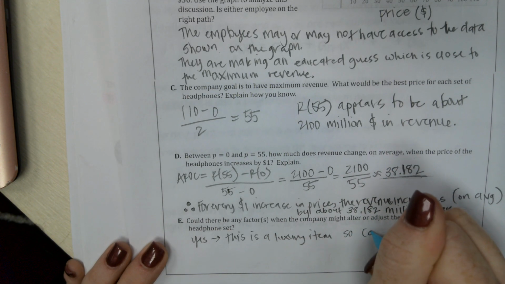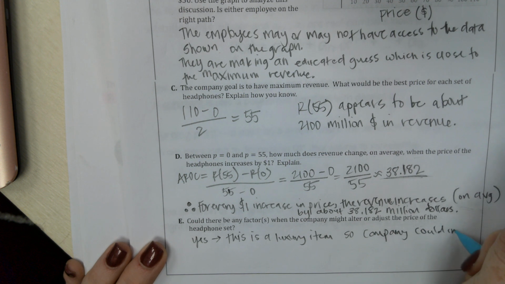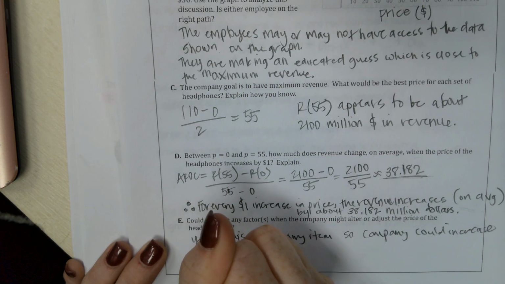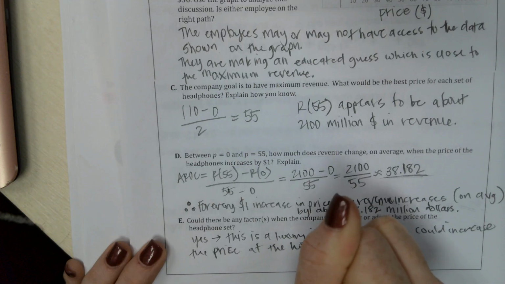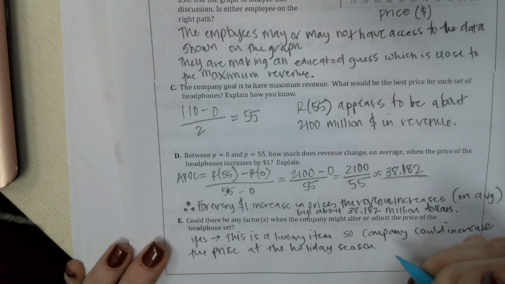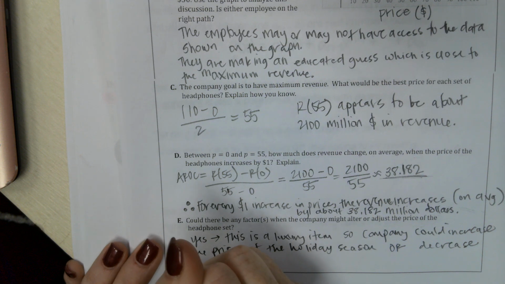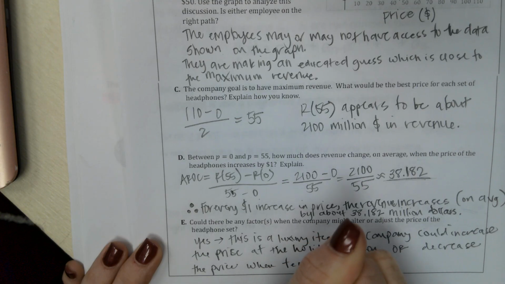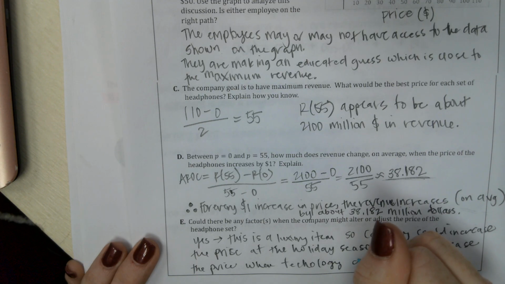So the company could increase the price at the holiday season, or decrease the price when technology changes or improves.